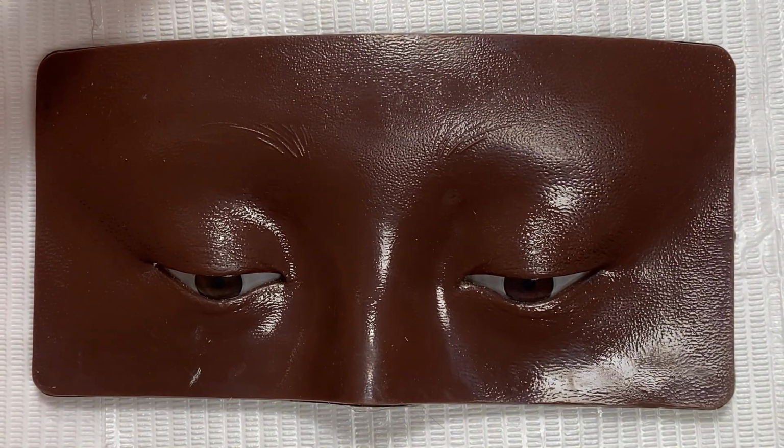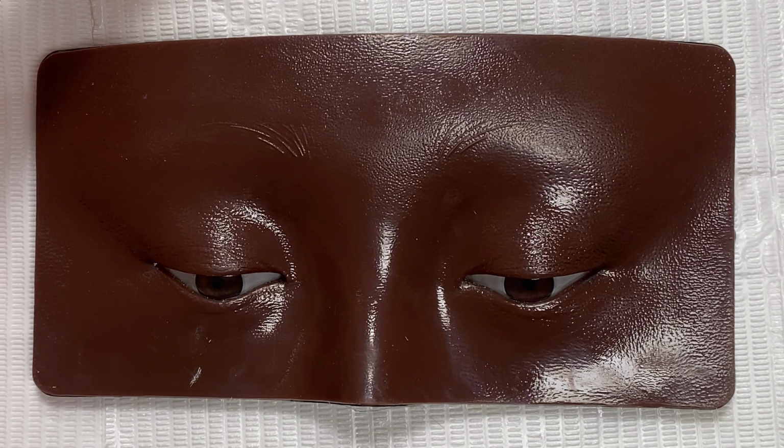Okay, so let's move on to our dark skin mannequin. All right, so the first step is to guess what the mannequin's undertone would be. I'm just going to go ahead and say red undertone. Let me know in the comments what you think.